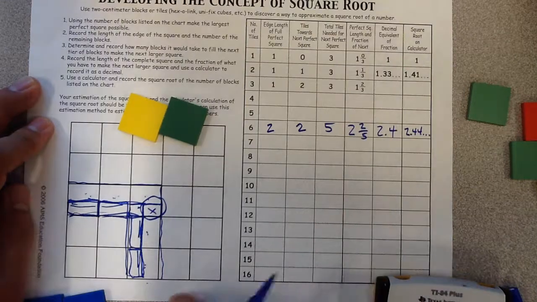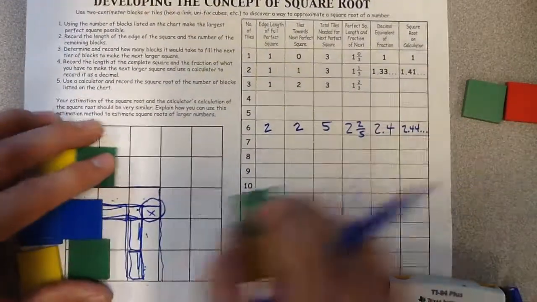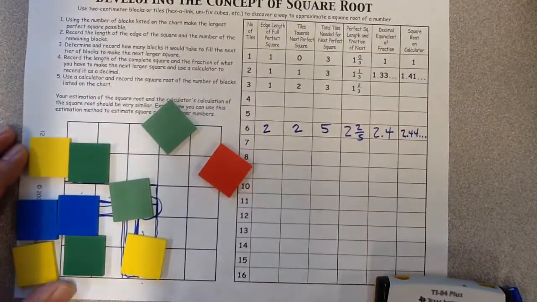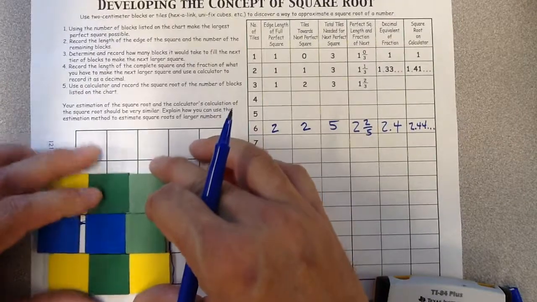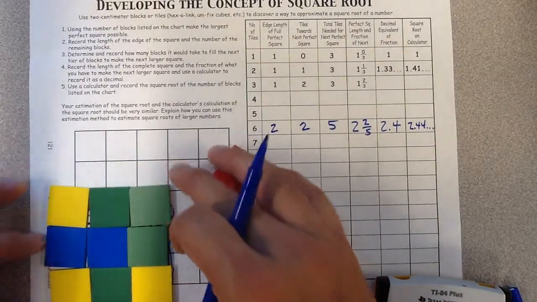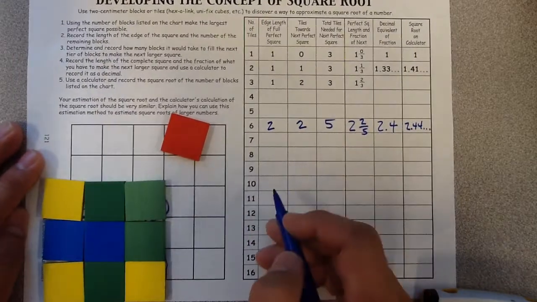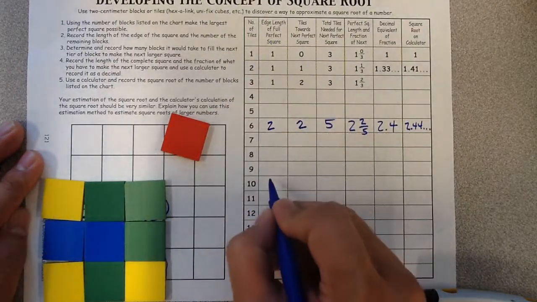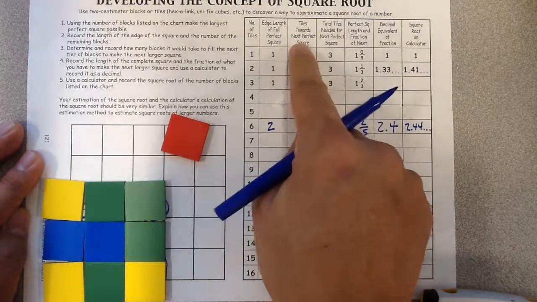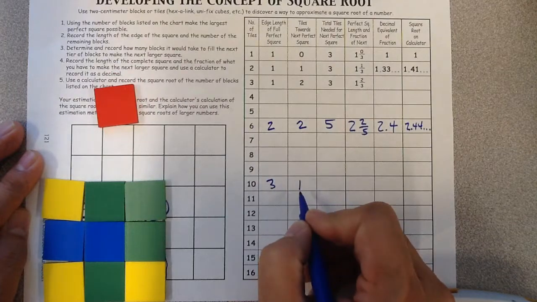Let's do 10. So I take out my 10 tiles, and I try to make a perfect square. In this case, again, I can't use all 10. I can use 9 of them. It will look something like that with 1 left over. So I record that information down. Edge length of my full perfect square, well, it's a 3 by 3. Tiles towards the next perfect square, 1 left over.